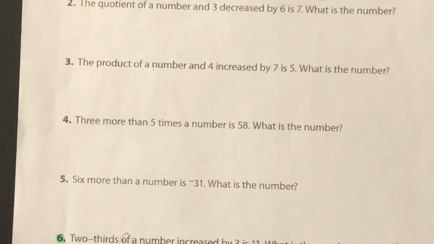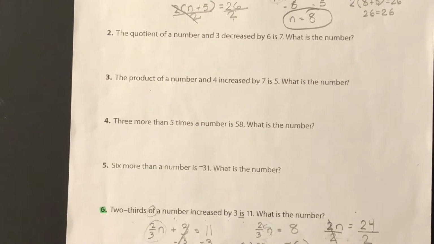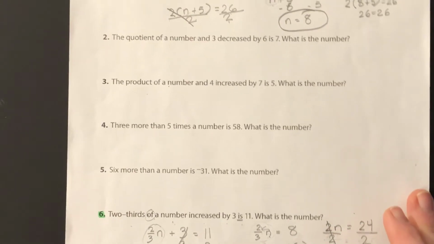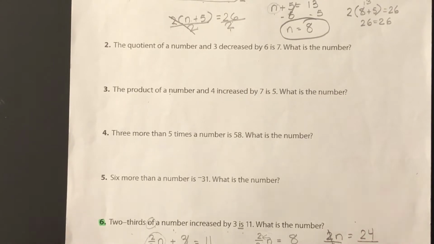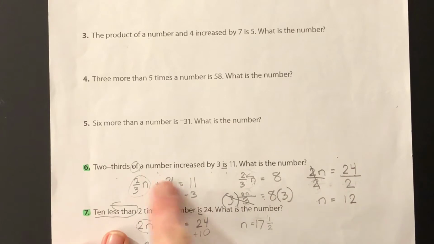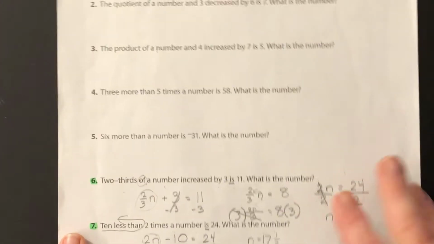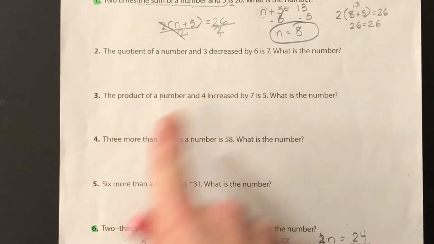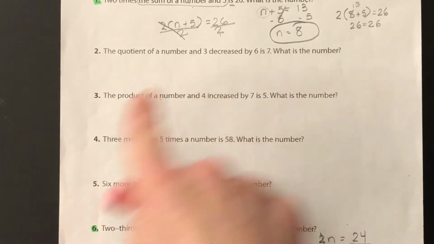Now, some of these equations may be a little bit more difficult to solve. It's okay if you have a hard time solving the equation, especially if they're ones like this that you haven't encountered before. The most important thing I want you to get done on this page is to write out the words in math.